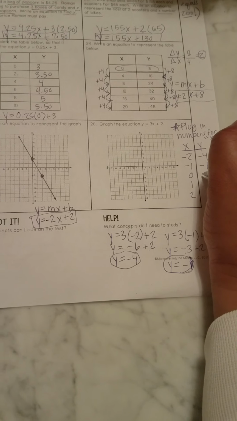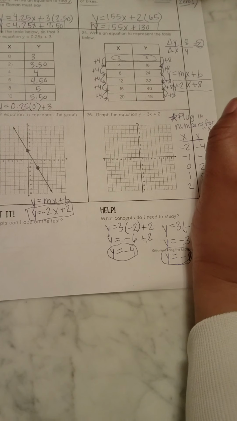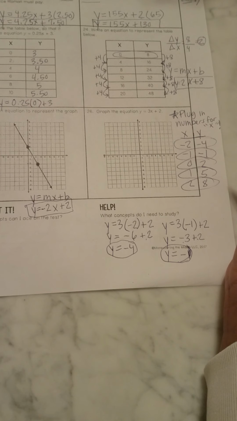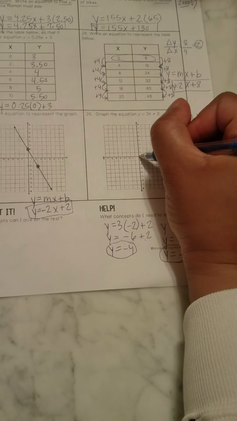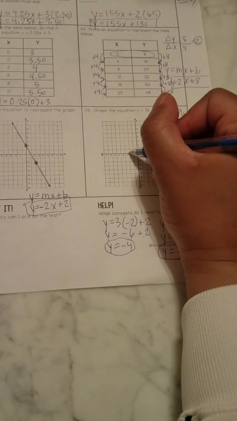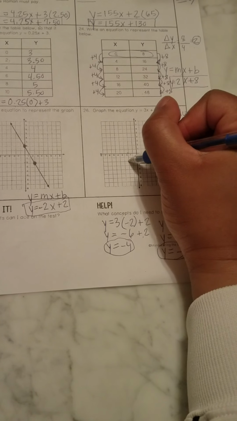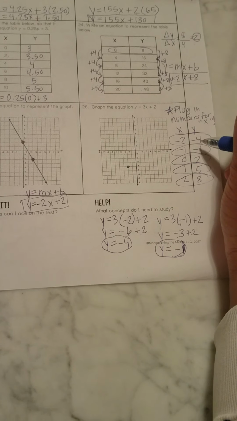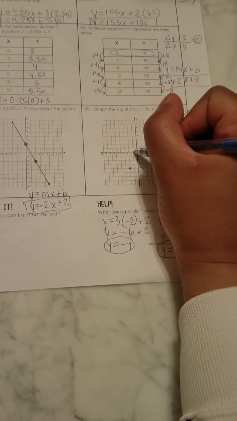If you do that, you will get 2, 5, 8, and then you're just going to plot these points on the graph. So -2, start at the origin, you go to the left 2, that's what negative means, 1, 2, and then you will go down 4 for your y, so 1, 2, 3, 4, because it was negative. Plot your next point, so start at the origin, -1, and then -1.